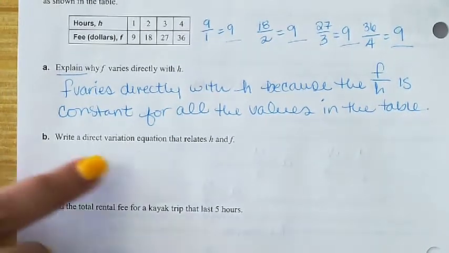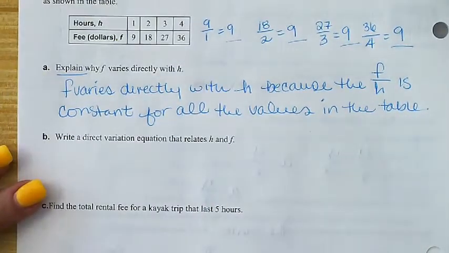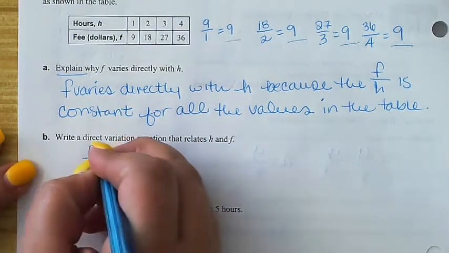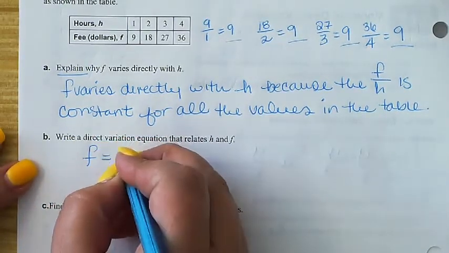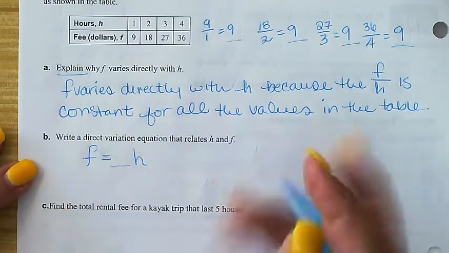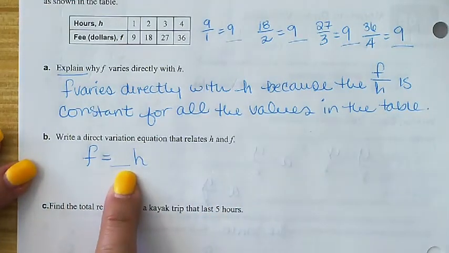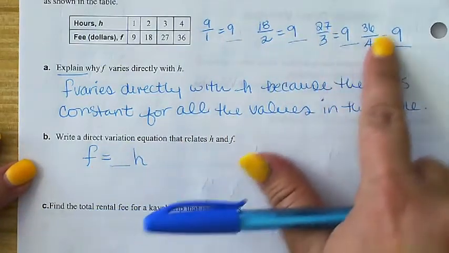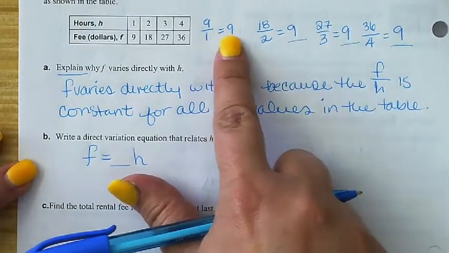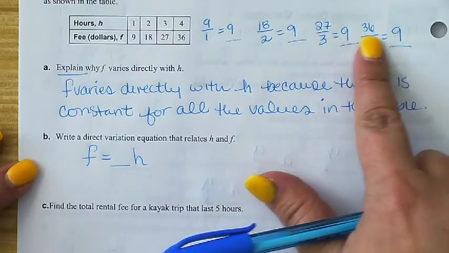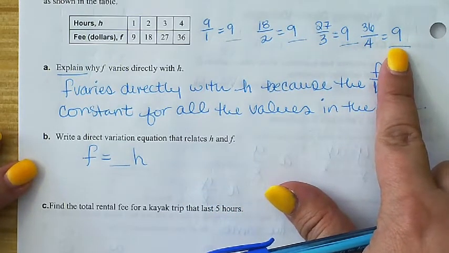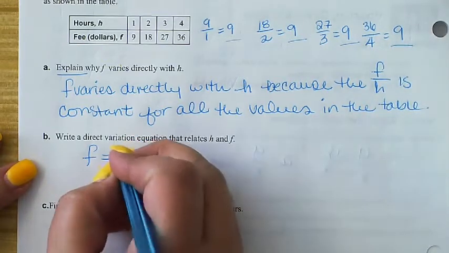Okay, write a direct variation equation that relates h and f. Well, we want f to vary directly with h, so that means f is going to equal some constant times h. And the question is, what's that constant? Oh, that's right. The constant is that y to x ratio that we got all the way across. So that number that kept constantly coming up every time that we did the ratio, that is your constant of variation, right? That's what we saw on the previous page.